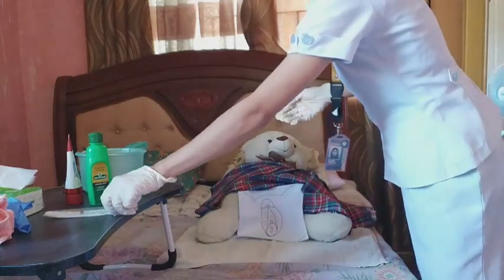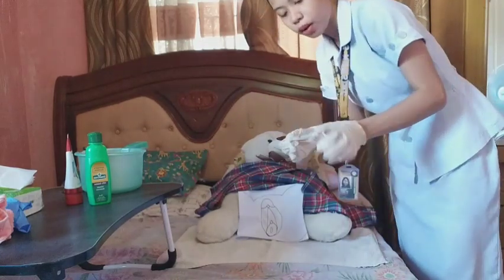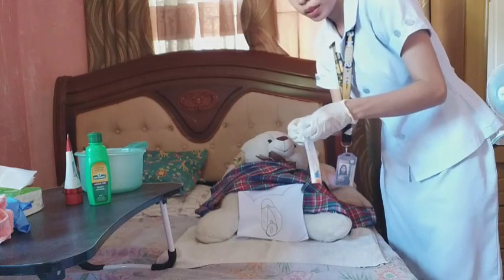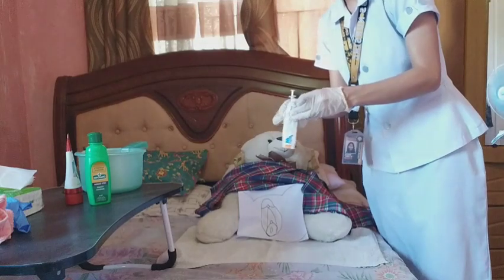So next, we are going to fill the applicator with the prescribed amount of the vaginal cream.